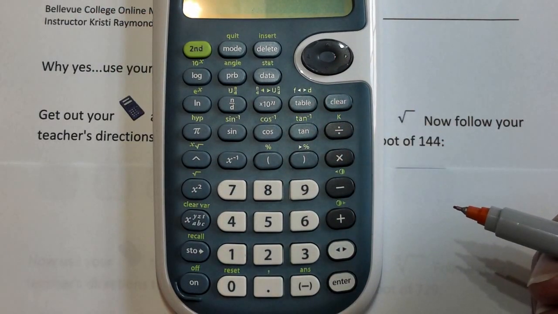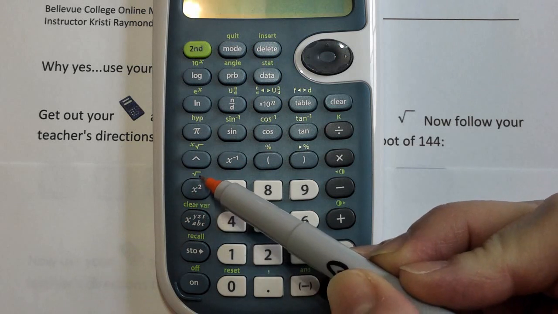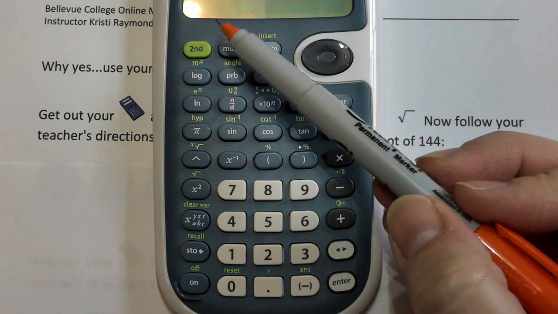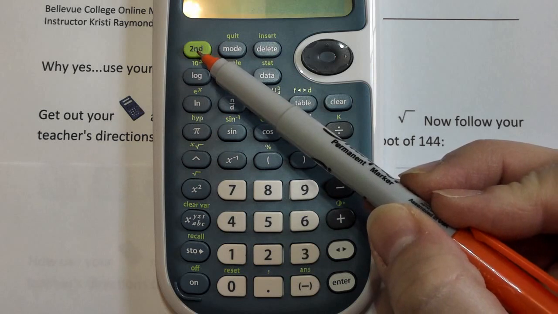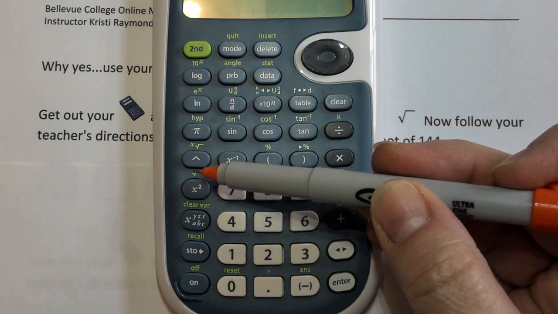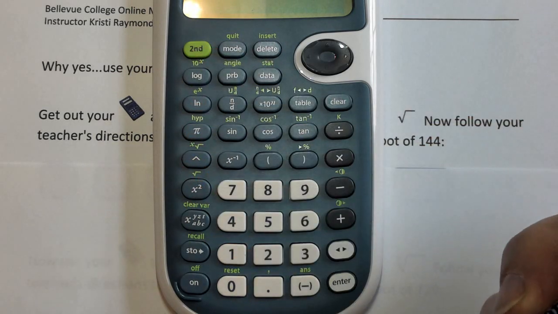And I'll give you a hint. It's not on a key, it's just above a key. Right there, it's just above the x squared key. Now, if there is something above a key and it's in green, you need to look for the green button. This is just like a typewriter where you shift. This button here that says second means shift. If you want to get to a symbol above a key, you can simply hit second and then the key.